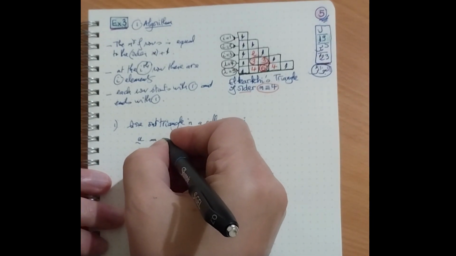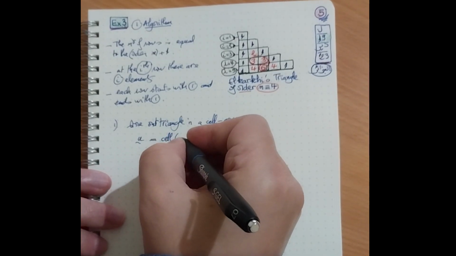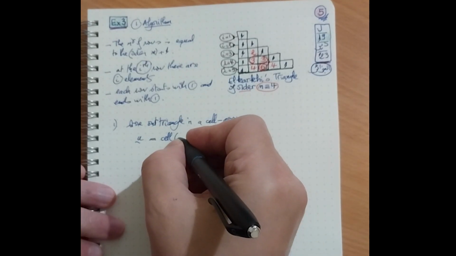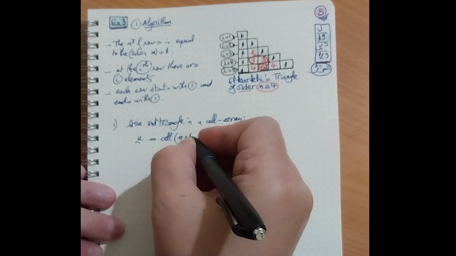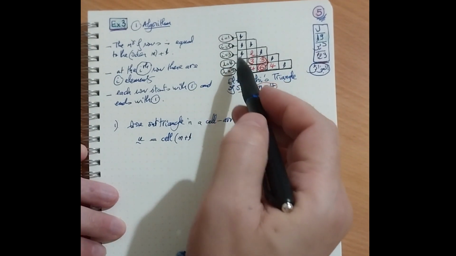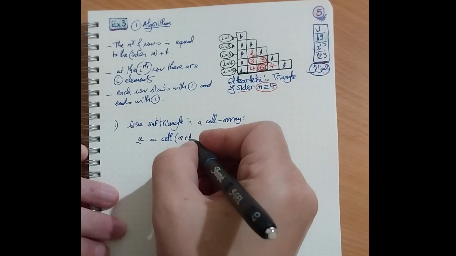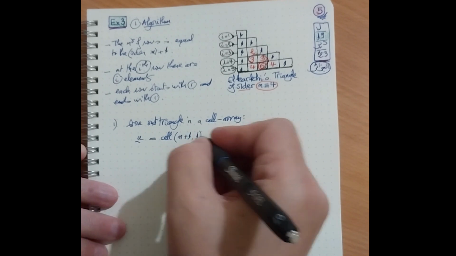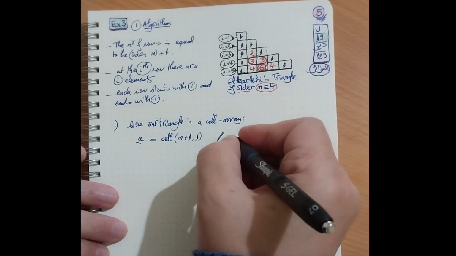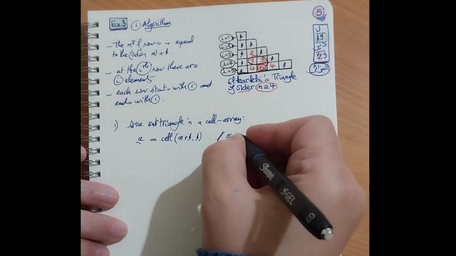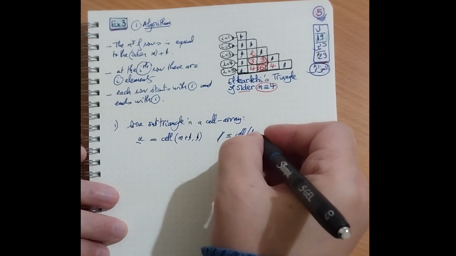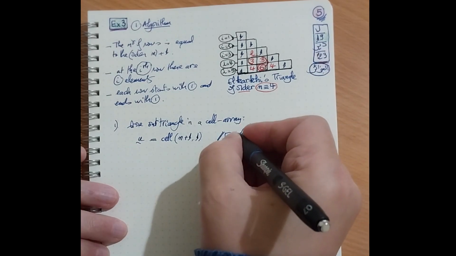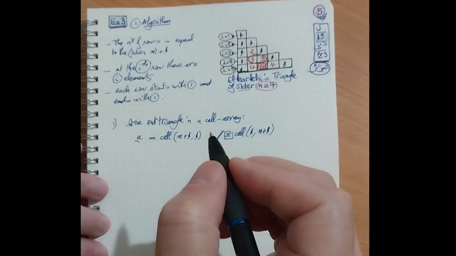So we use the function cell, with n plus 1 elements. Each element is a row and one column. It is a column vector. We could also use a row vector. It's the same. We can also use cell 1, n plus 1. They are equivalent. So this is the first thing to do.